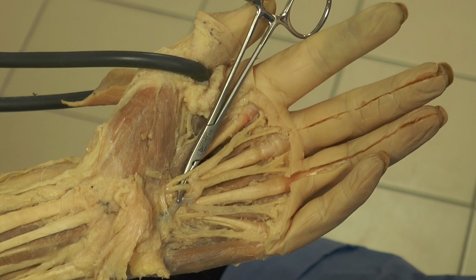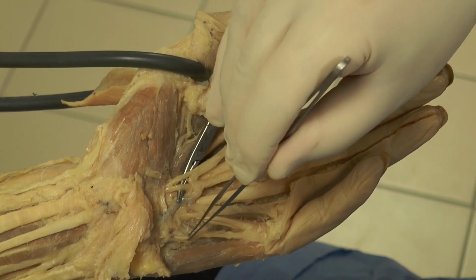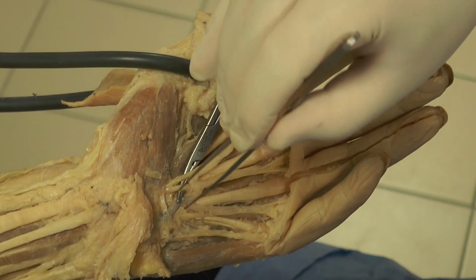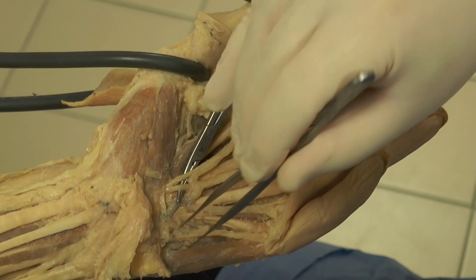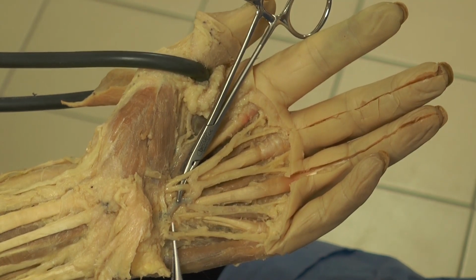How about the ulnar nerve? The ulnar nerve is located on the medial side. Don't forget that. So this is the ulnar nerve here, but just realize that the ulnar nerve is passing above the flexor retinaculum.